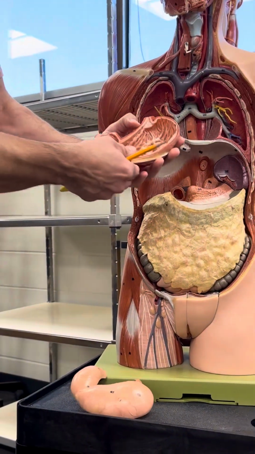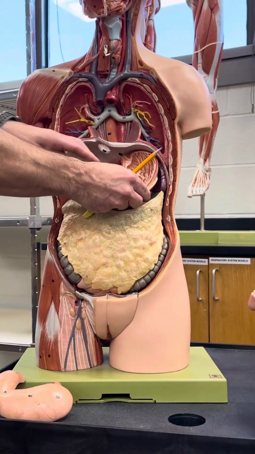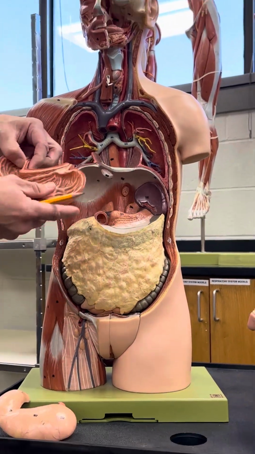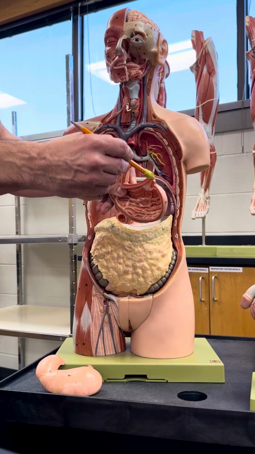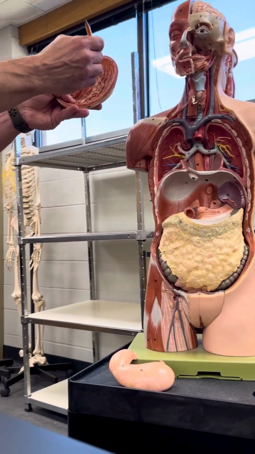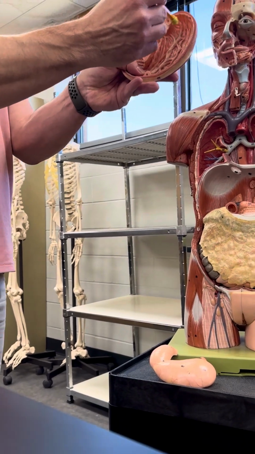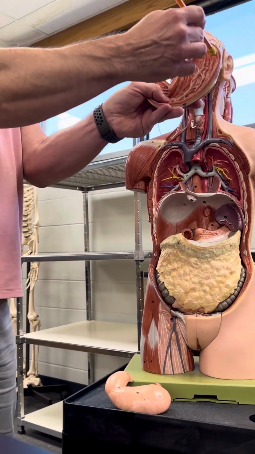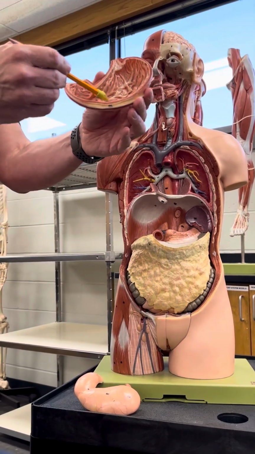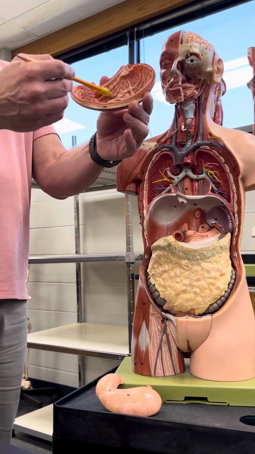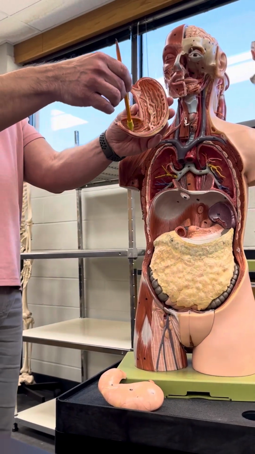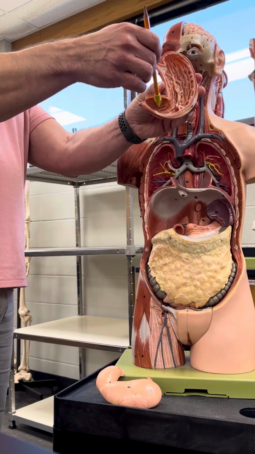Open this up here just to give you a frame of reference. Okay, so here's how that thing sits. Stomach sits. Again, the cardiac sphincter. We have this dome-shaped area up here. This is the fundus of the stomach. The body of the stomach, where the bulk of the digestion is happening. And then the last distal portion here is the pylorus region of the stomach.